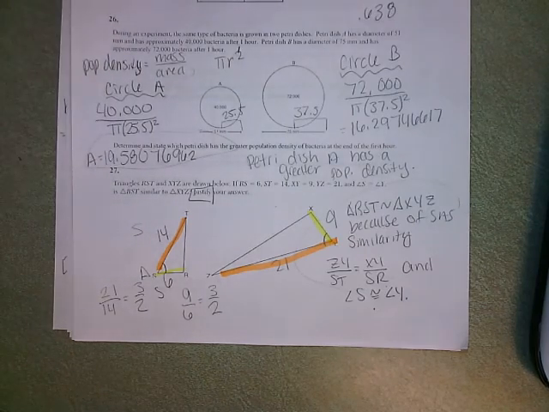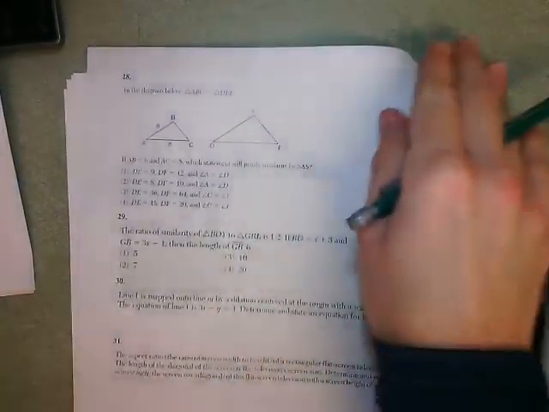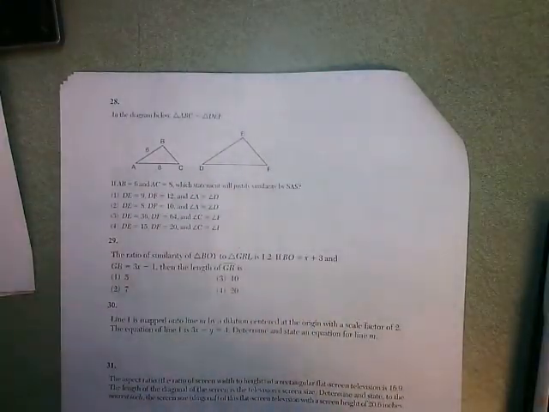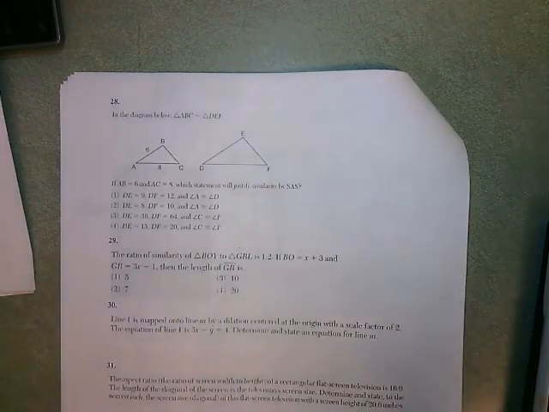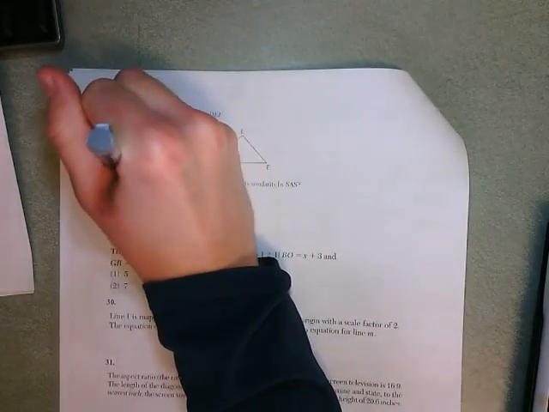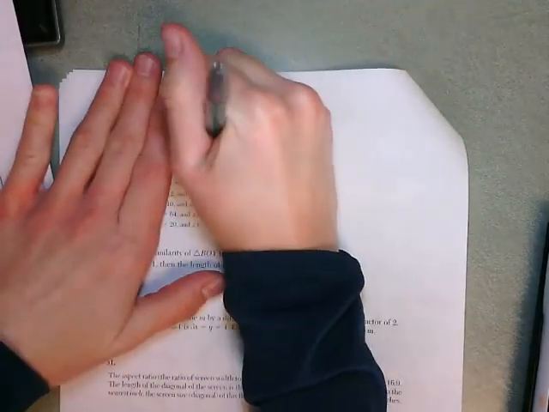While we're talking about similarity, let's go to question 28, and then we will call it a day for this video. In the diagram below, triangle ABC is similar to DEF. If AB is 6 and AC is 8, then which statement will justify similarity by side angle side? So side angle side similarity: sides are proportional and included angles are congruent.